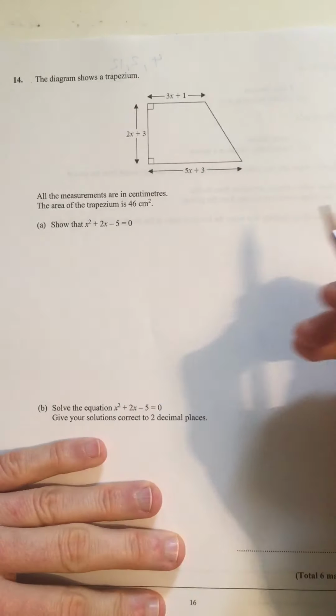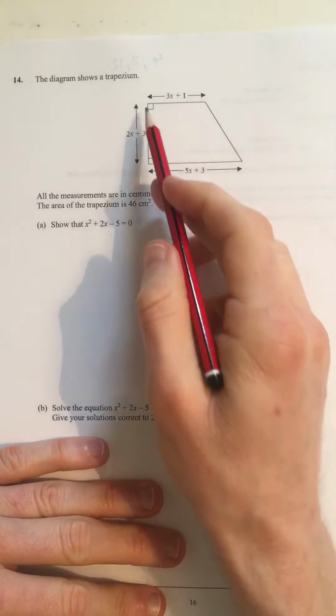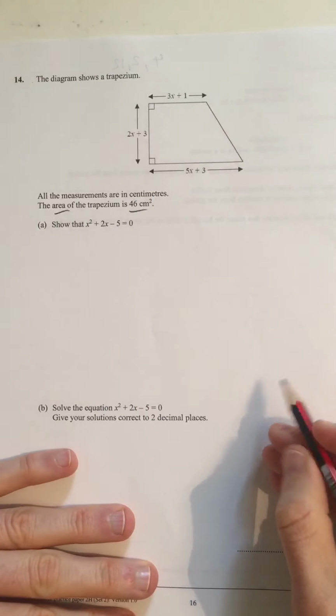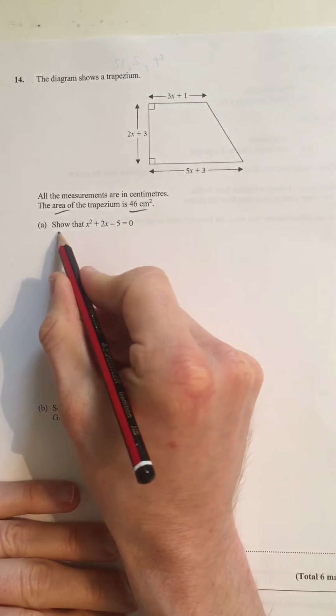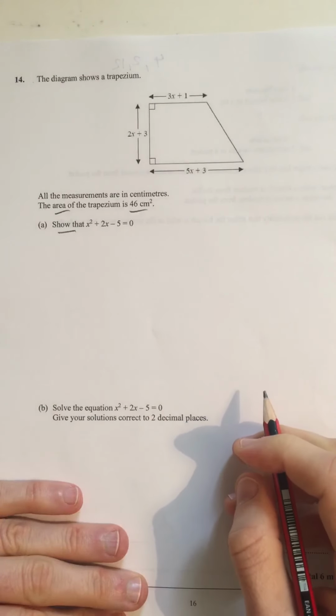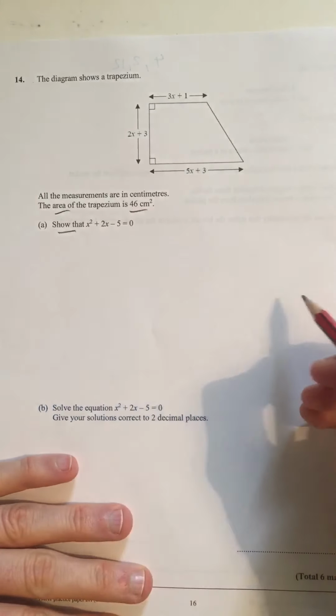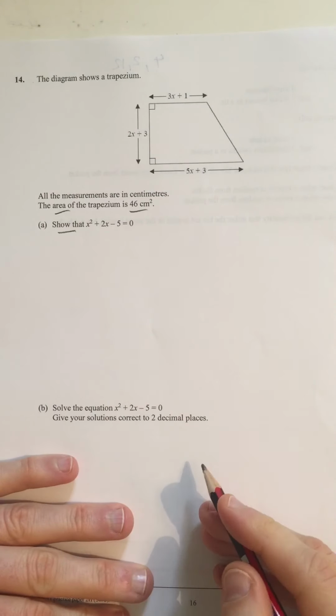The diagram shows a trapezium. We are given some of the dimensions here, and we're told that the area is 46. We need to show that x squared plus 2x minus 5 is equal to 0. So we need to show where that comes from. And then in part B, we'll solve that.